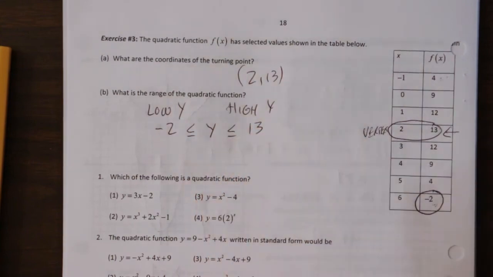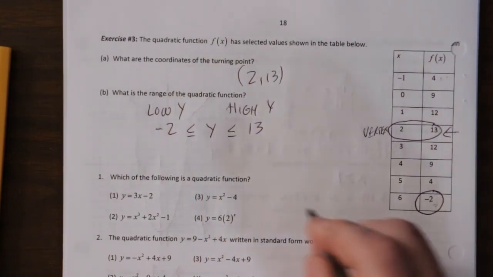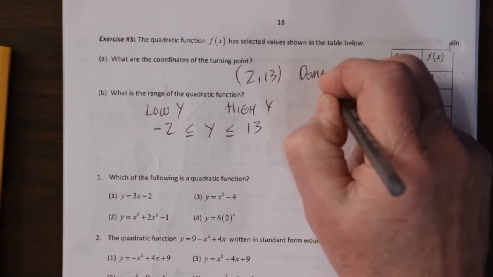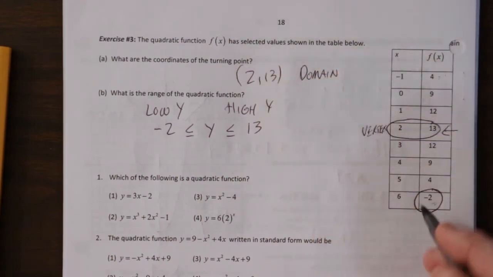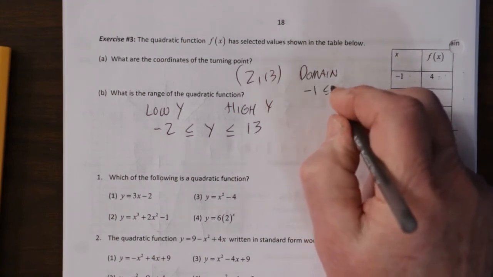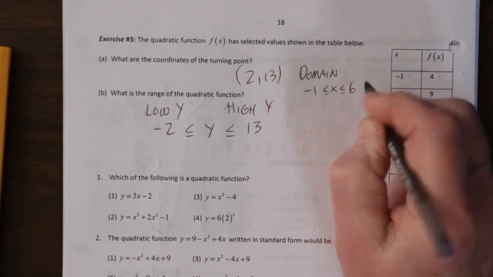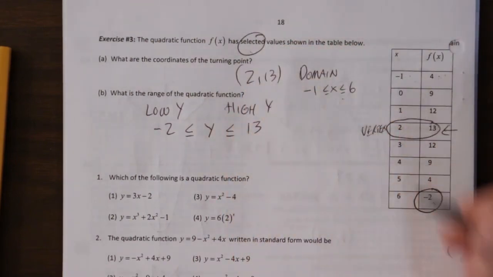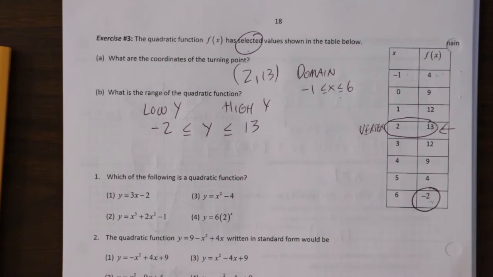than or equal to. If they ask for the range or for the domain of the function, domain, just to make sure we're on the same page, that goes from -1 less than or equal to x less than or equal to 6, because it just says the selected values for the function, so that's where it goes from. Okay, that's that one.